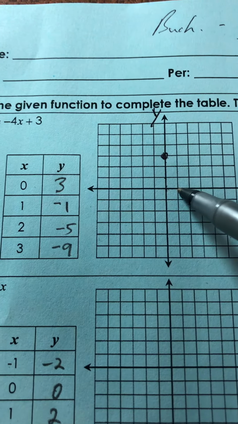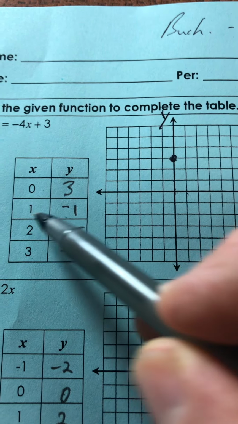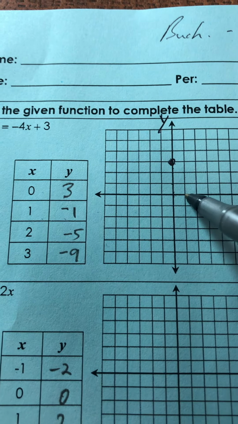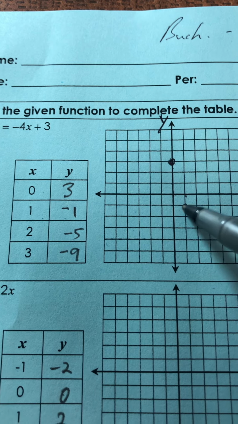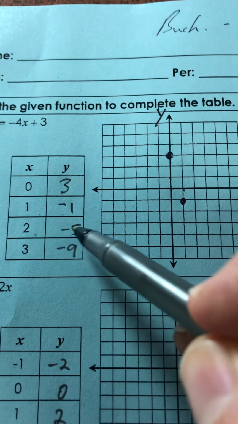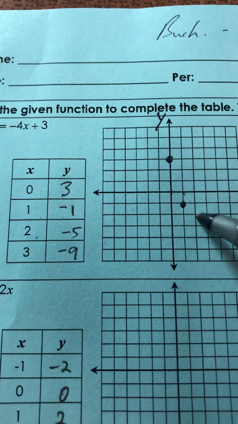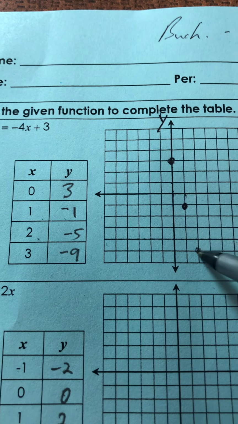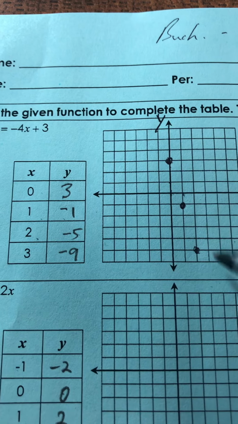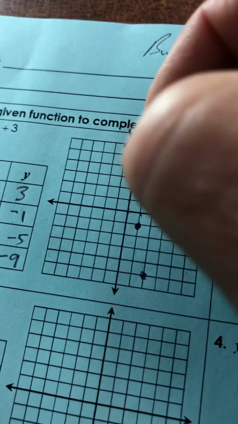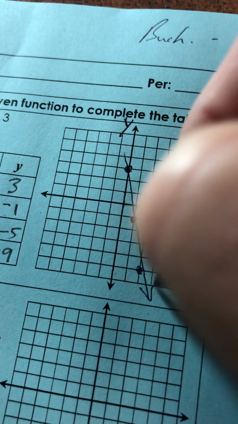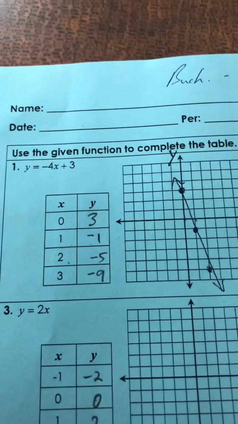So the next pair, 1, negative 1, I go 1 on the x, negative 1 on the y. 2, negative 5, I go to 2 on the x, negative 5, 1, 2, 3, 4, 5 here. Okay. Notice 3, negative 9, I run out of room. So these are the only ones that I could do. So I just connect these, and then you can use a straight edge to make it look really nice, a lot better than mine. And you could do it that way.